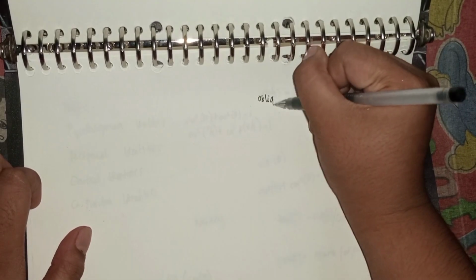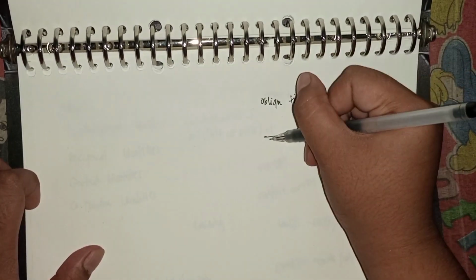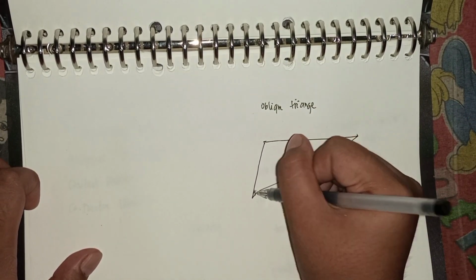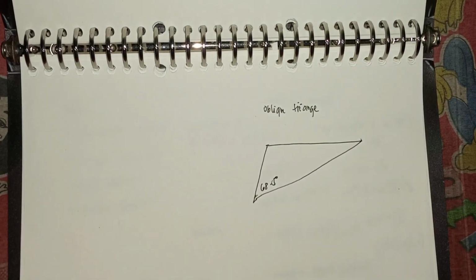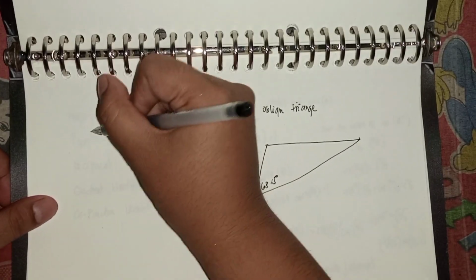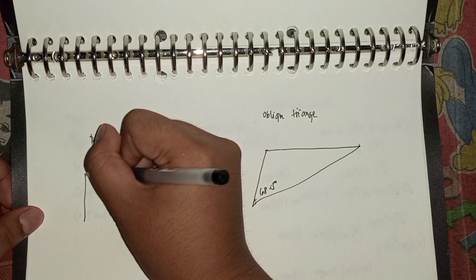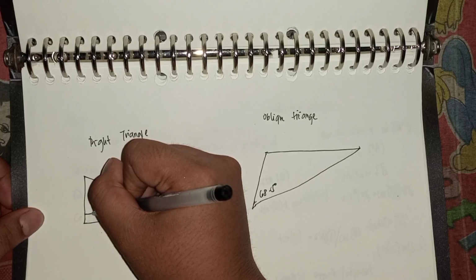On the other hand, an oblique triangle is a triangle that does not have a right angle. This is one example of an oblique triangle. We have here 68.5 degrees. And this is a right triangle, which has one side with a measure of 90 degrees.